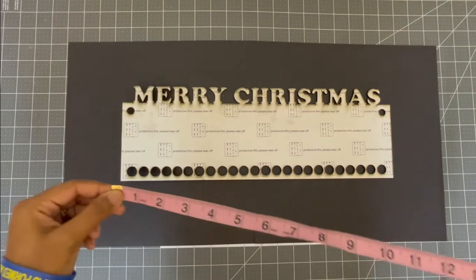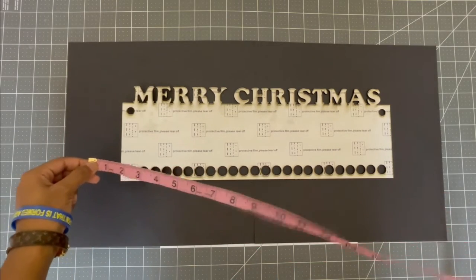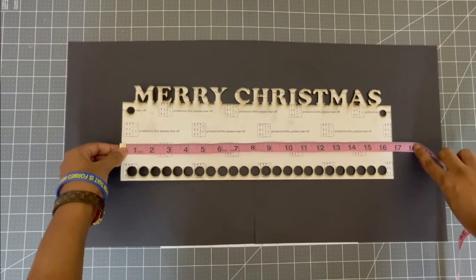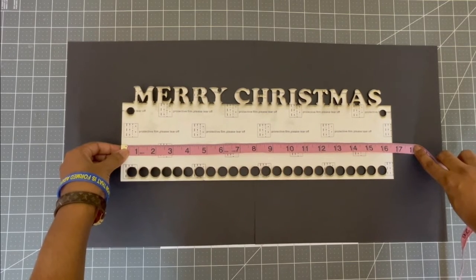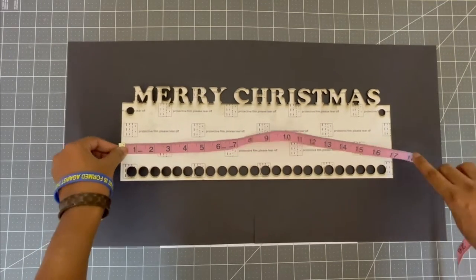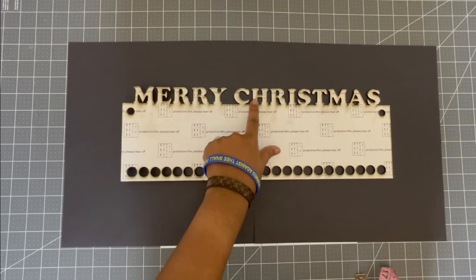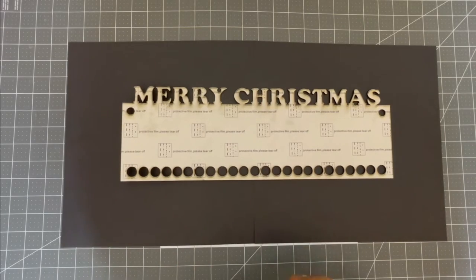Okay, so the width is 16.70. And now I'm going to measure the height, including the Merry Christmas. So from top to bottom.